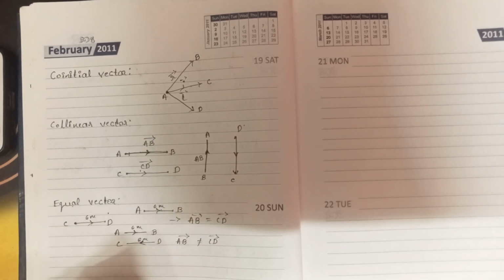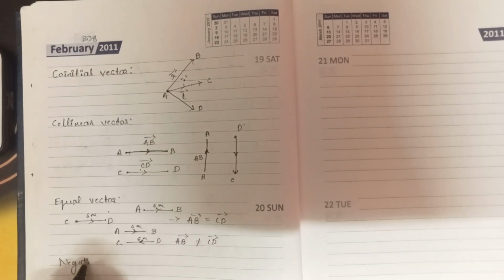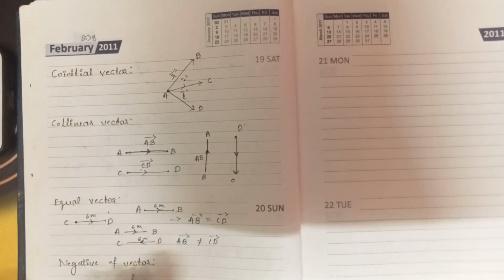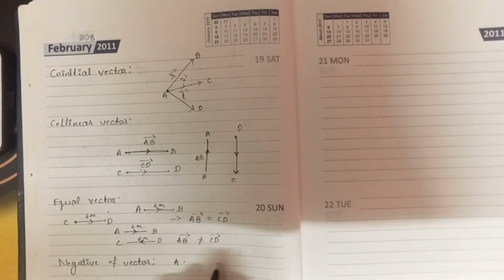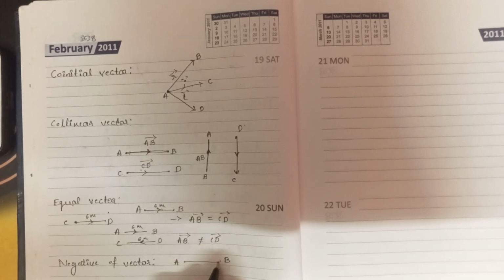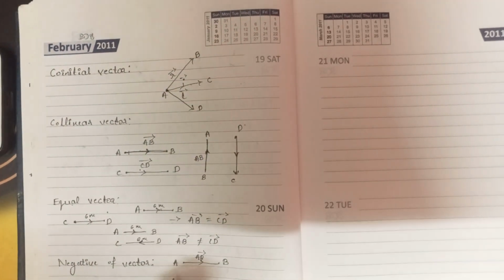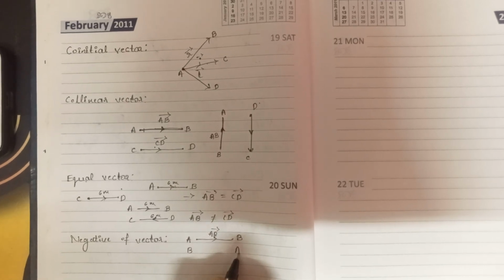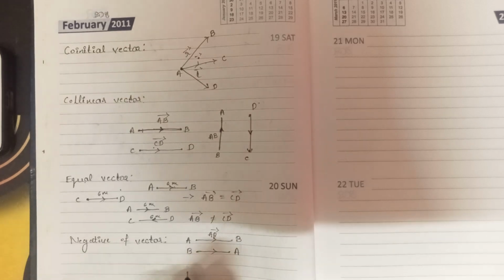Now the next one is the negative of a vector. So what is the negative of a vector? The negative of a vector is nothing but the opposite in direction. So when I take two points, that is AB, this is vector AB and it is going in the east direction. What is the negative of this vector? The negative of this vector is BA, and it is going in this direction.